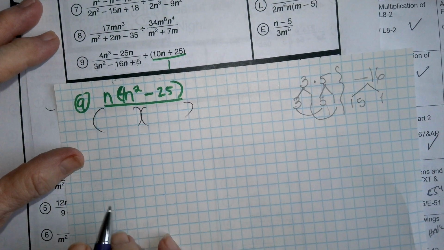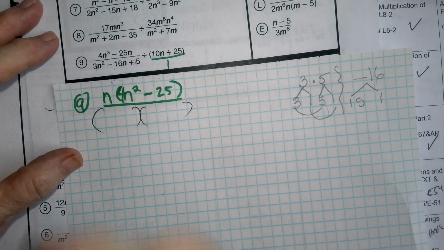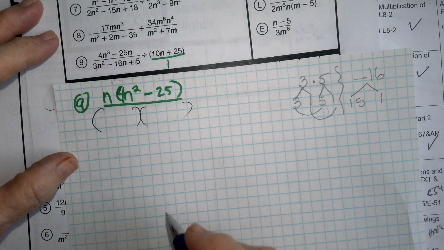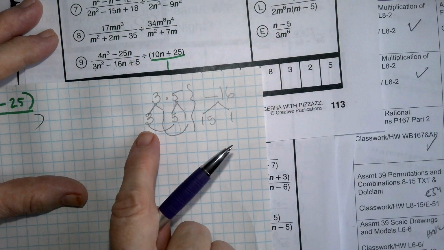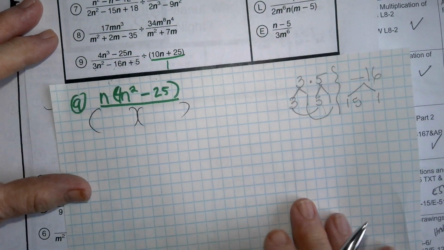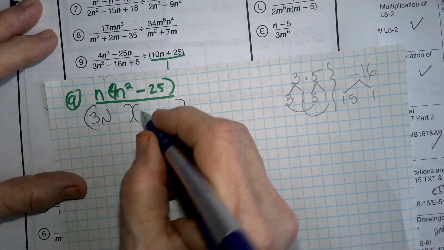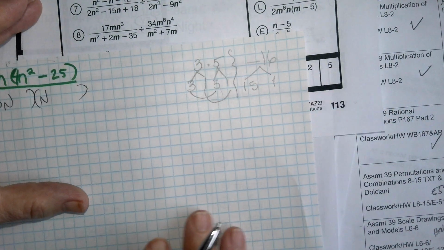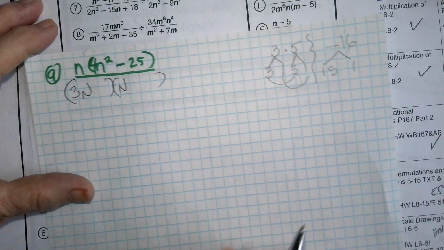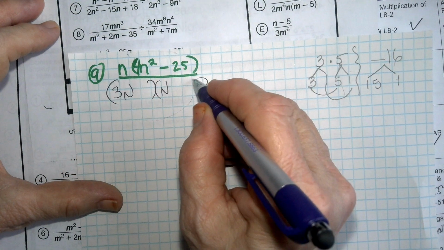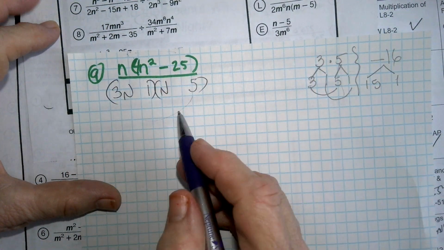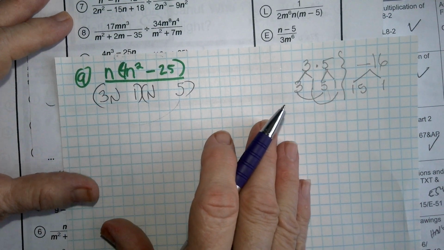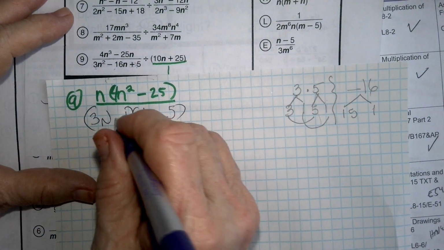3n minus 1 and 5. I think you're right. So the first numbers are 3 times 1, so 3n times 1n. And the 3 went with the 5, so that 5 is going to go on the outside. And the 1. And you're right. And what were the signs, Anthony? Negative, negative.